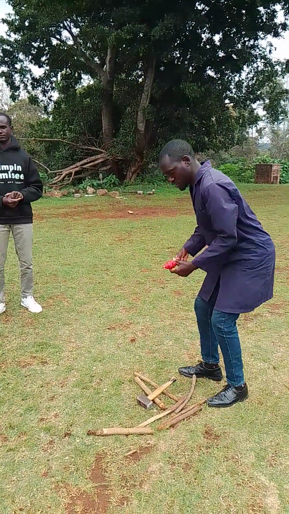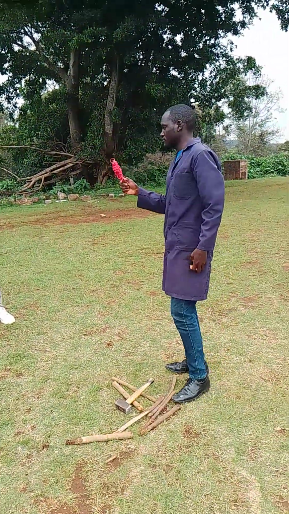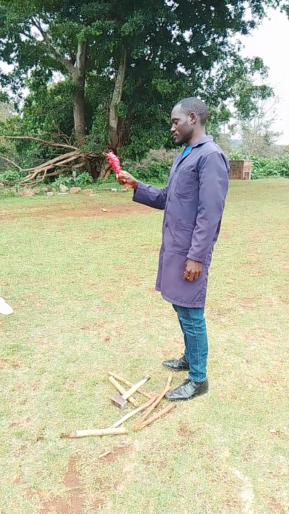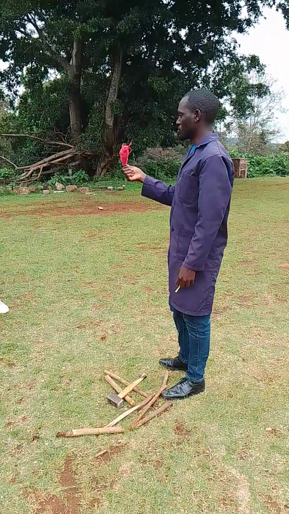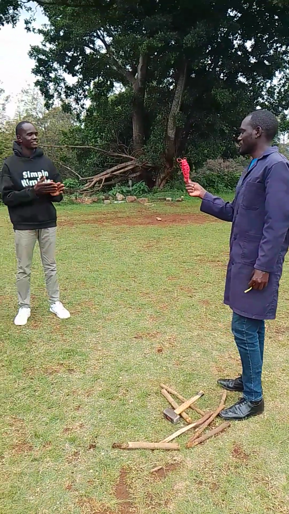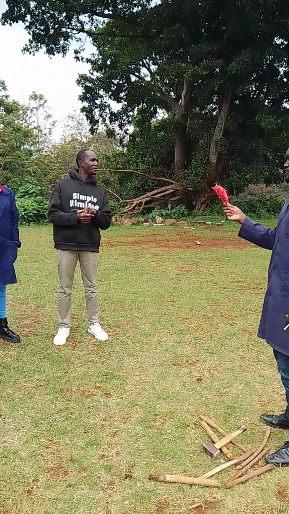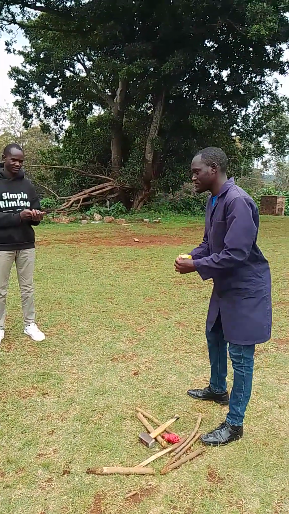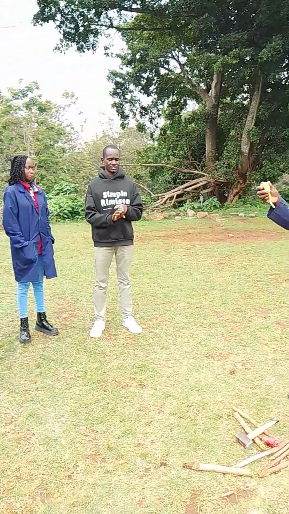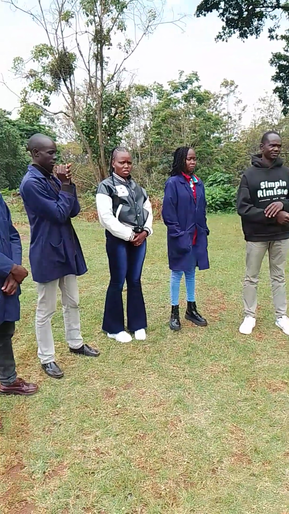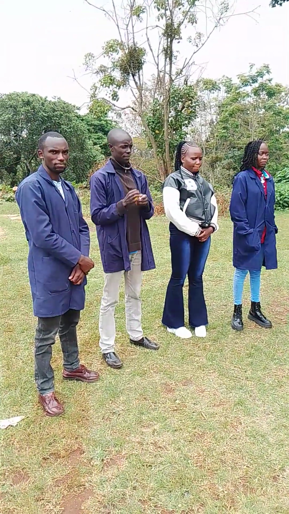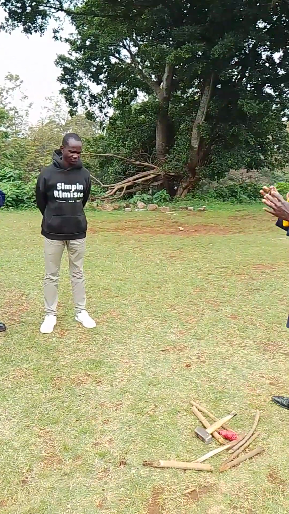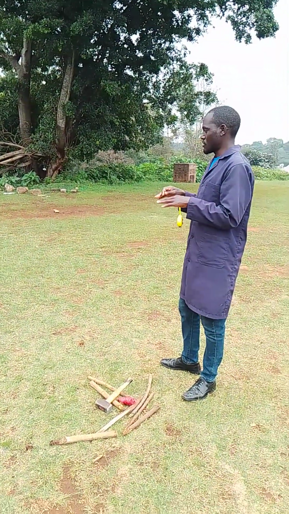We also have another one here. You see this like a line for hanging clothes. What is this? It's a building line. It is a building rope, right? What about this one now? This is a tape measure, correct? I think we have identified the instruments that we are going to use during the setting out.